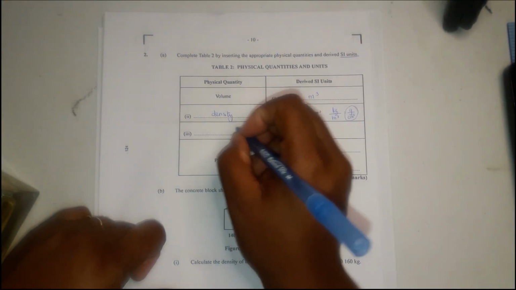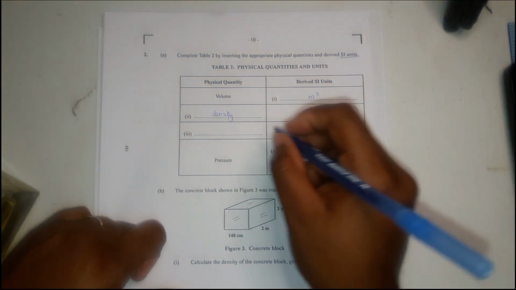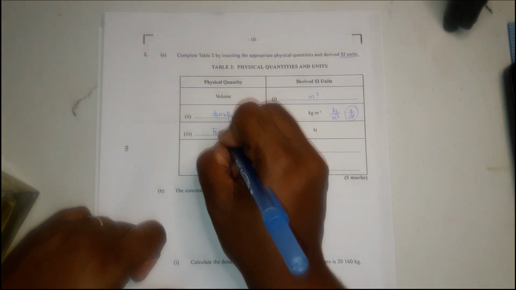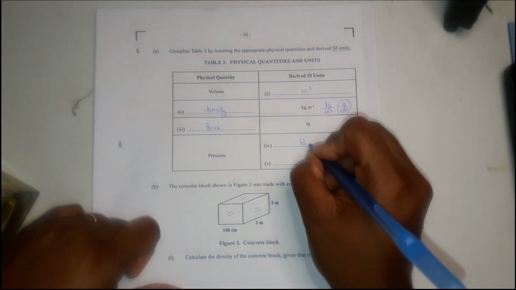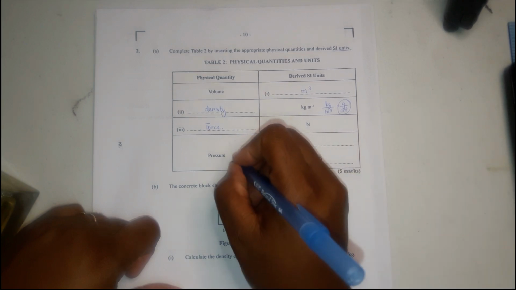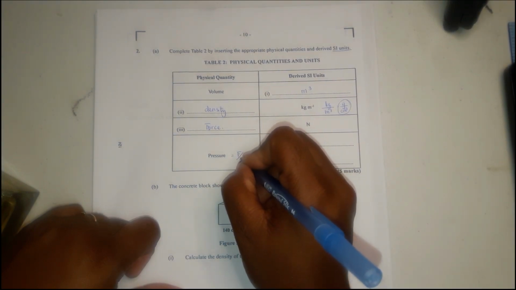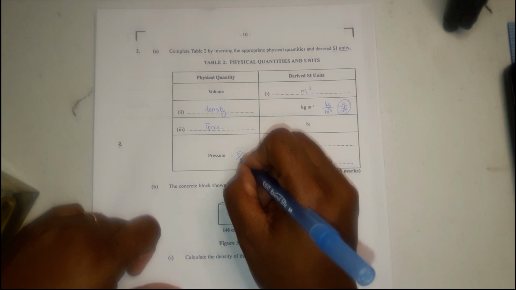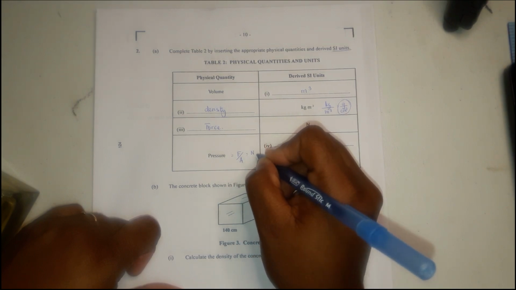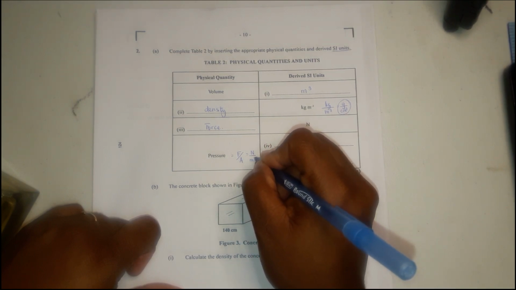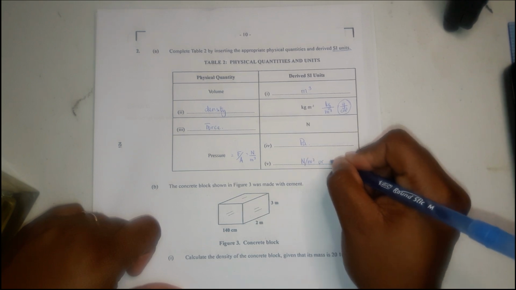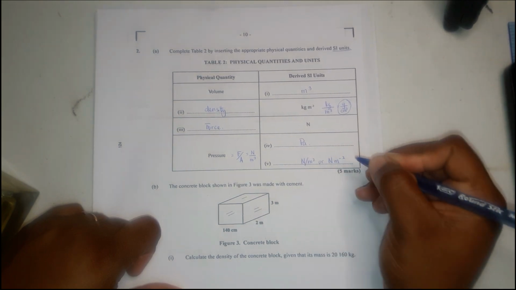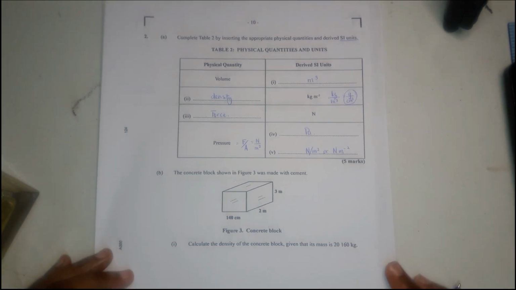Then the quantity for Newton is force. And then for pressure, we know that it's pascals. And if pressure is equal to force over area, and the unit of force is Newton and that of area is meter squared, then this will be newtons per meter squared, or you could write it like this as well. Okay, so each of those are fine.